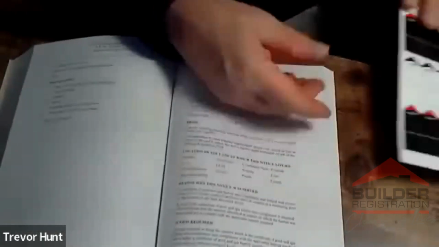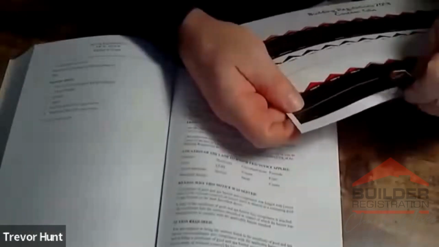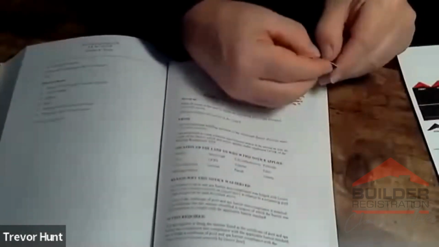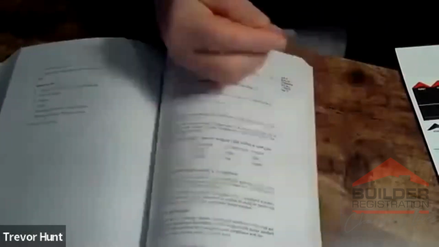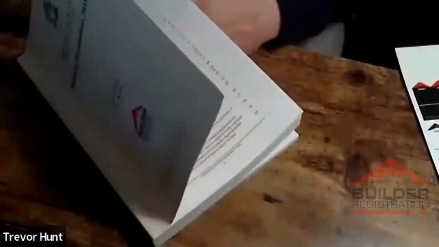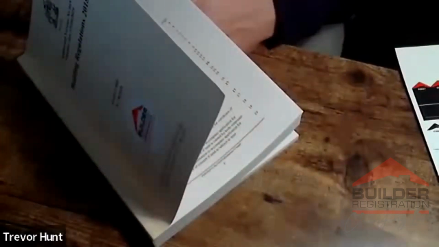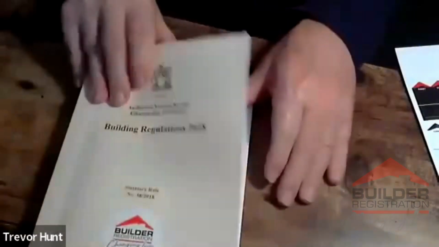So on 357 in this particular one, I'm going to put my Form 25 tab in the top corner.